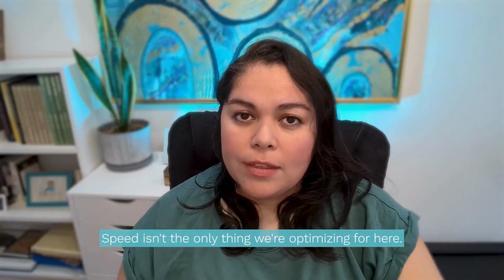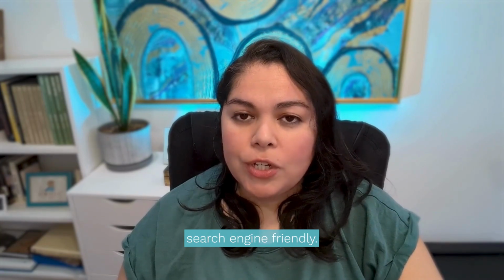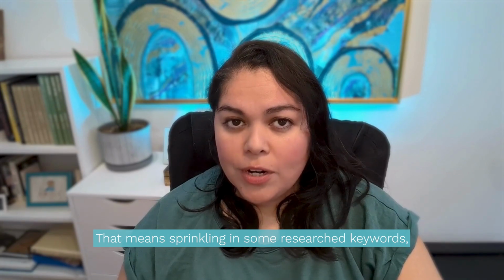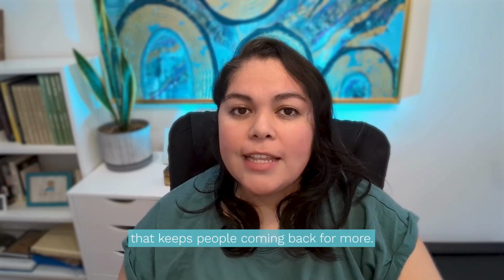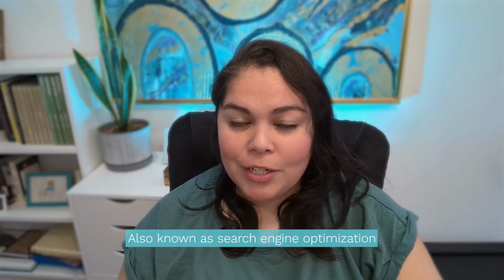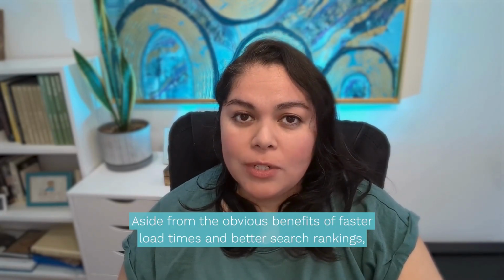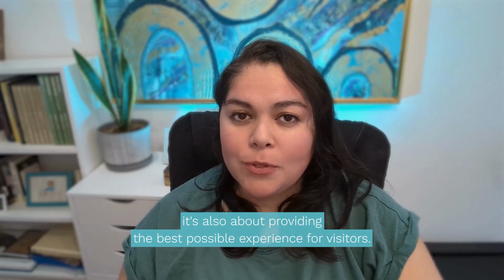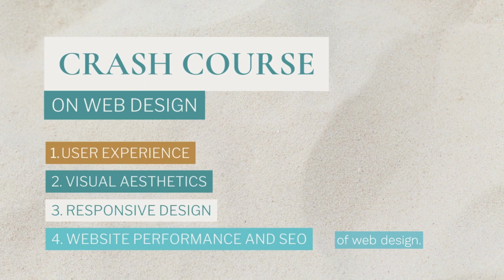Speed isn't the only thing we're optimizing for here. We're also talking about making your website search engine friendly. That means sprinkling in some researched keywords, optimizing your meta tags, and creating killer content that keeps people coming back for more, also known as search engine optimization or SEO. Aside from the obvious benefits of faster load times and better search rankings, it's also about providing the best possible experience for visitors. And there you have it, 4 key aspects of web design.